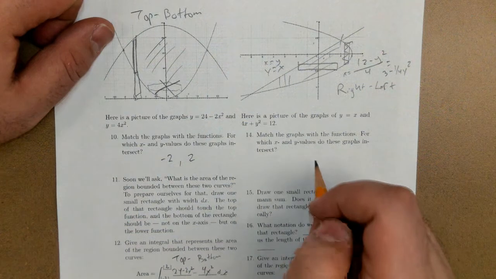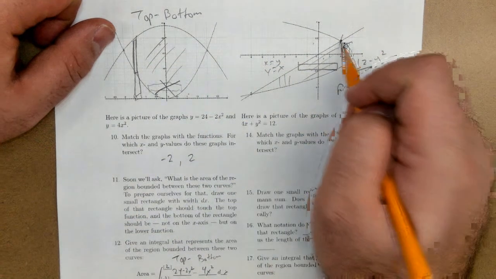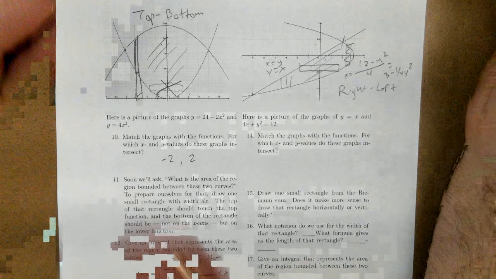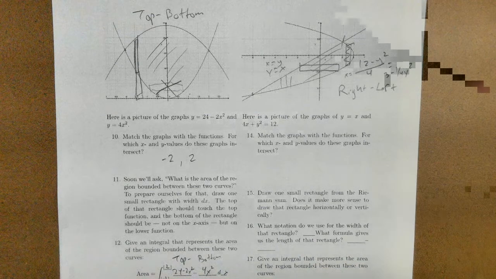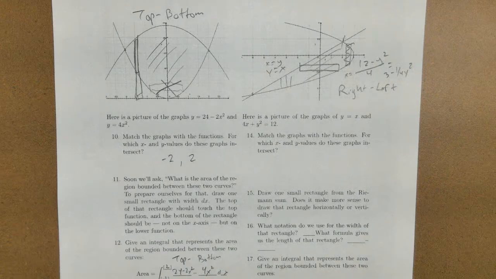Okay, where do they intersect? So this point and this point. You can use a computer. You can set these equal to each other. I think they intersect... I can't see that very well, to be honest. I think at minus 6 and 2, but let's check it.